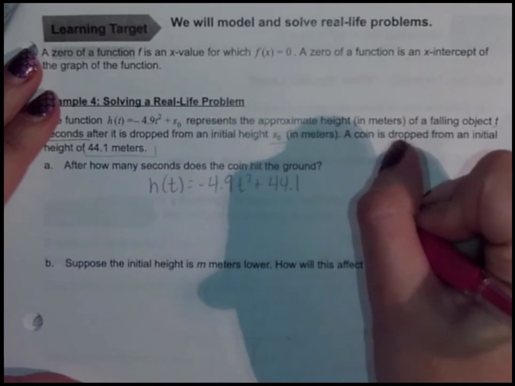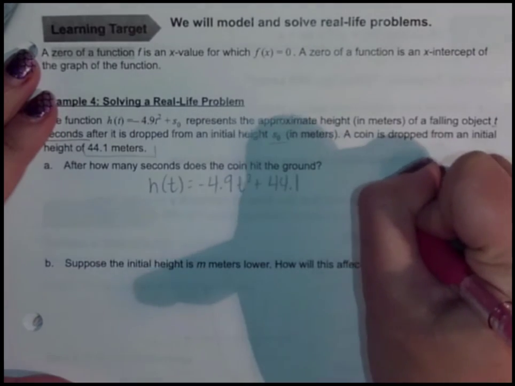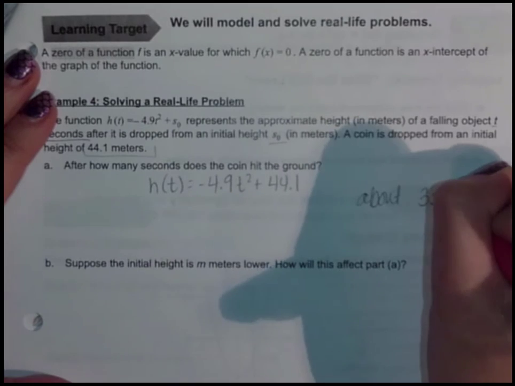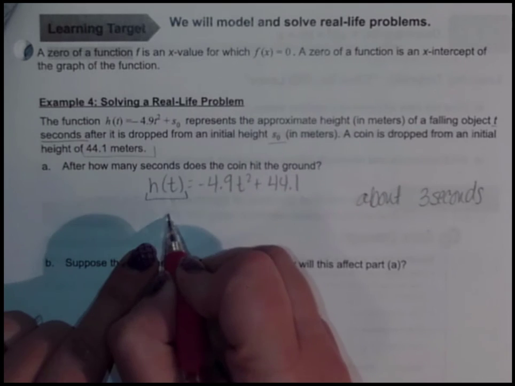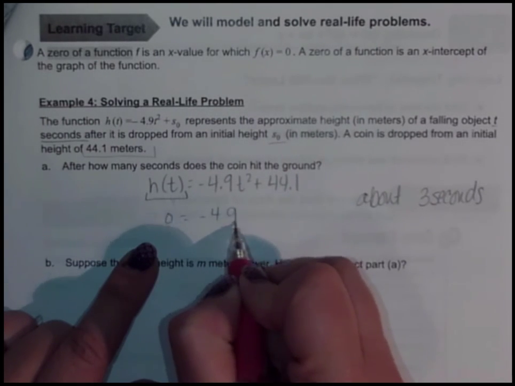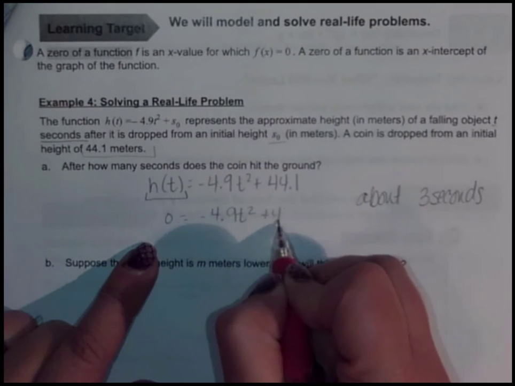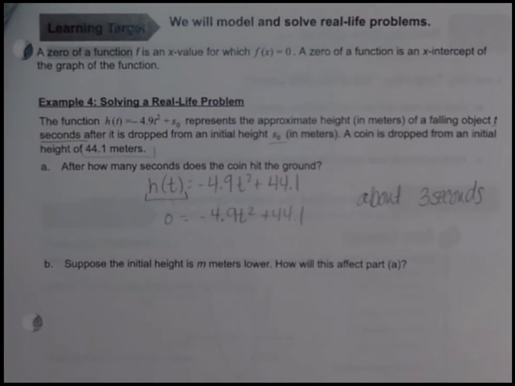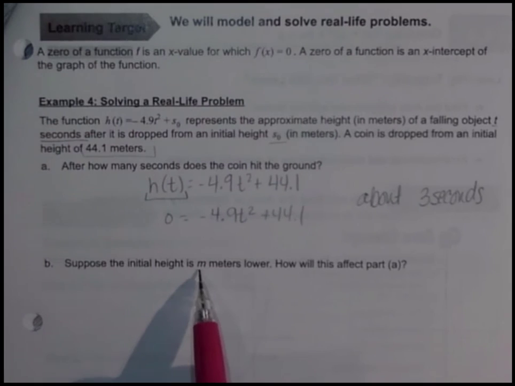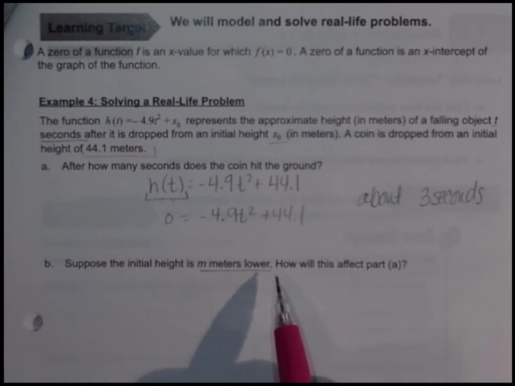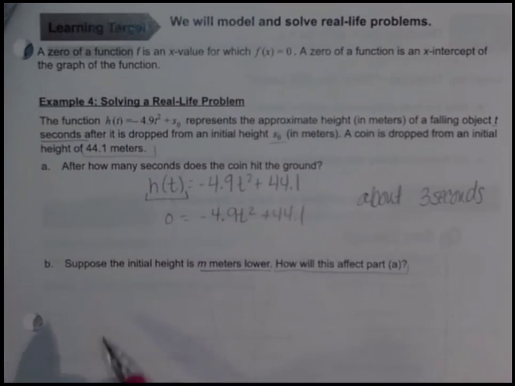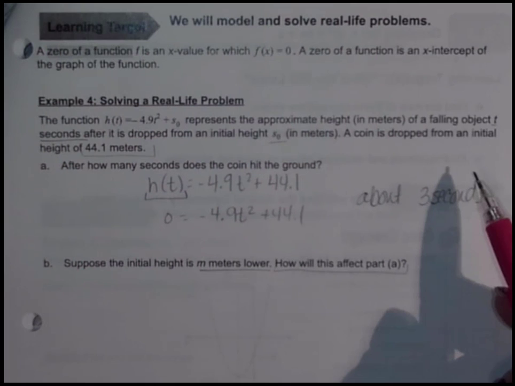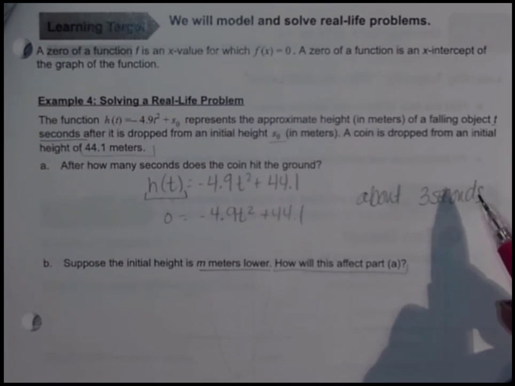So I know by graphing on Desmos, my answer is going to be about 3 seconds. Now, the other way I could have solved this is I know that my height here would be 0, and so I can then solve the equation if I would like. Now it says, suppose the initial height is m meters lower. How will this affect part A? Well, if I drop it from a lower height, will it take longer for the coin to hit the ground, or will the coin take less time?